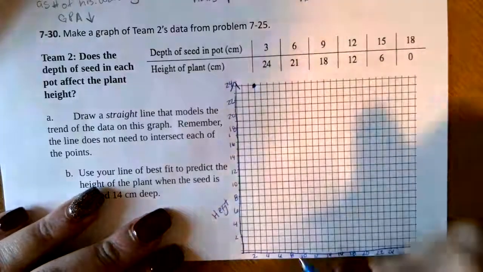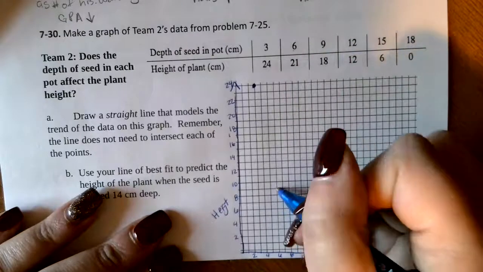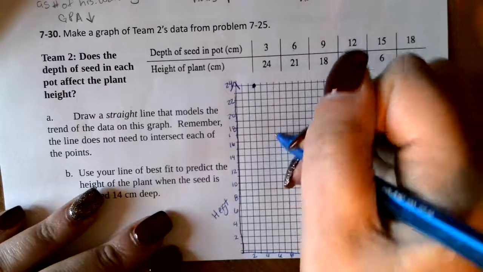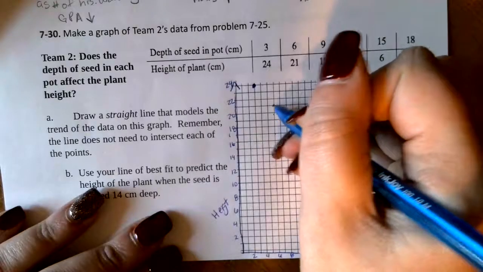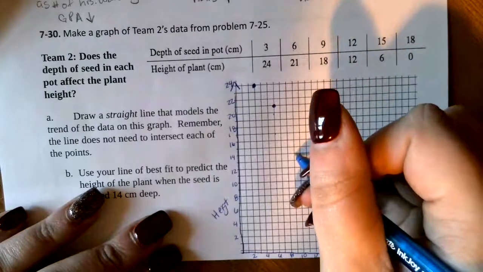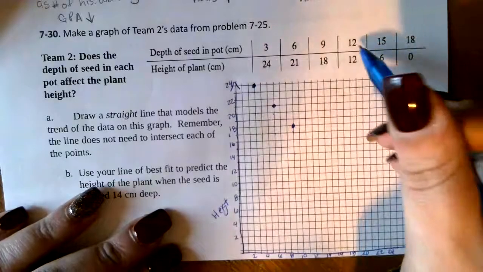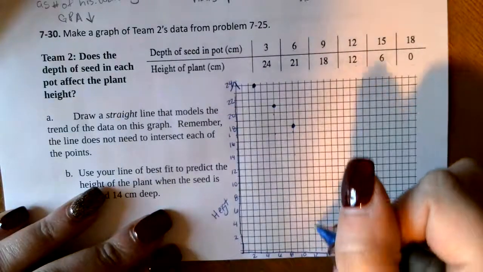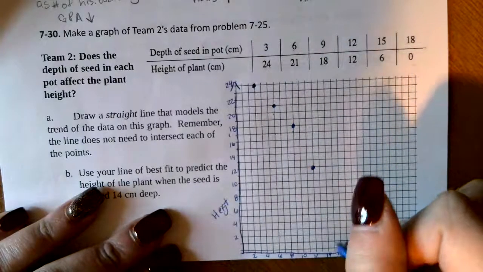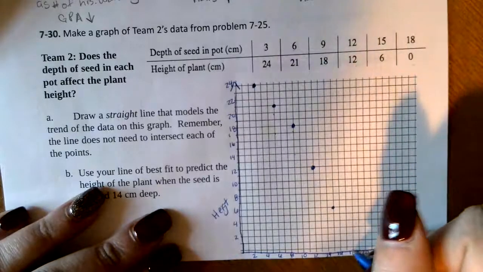Okay. Next up, 6, 21. Man, these lines are tiny. I have to stop partway so that I don't lose it. And then 9, 18. 9 is in between these two. Let's see, here's 14. Almost there. There we go. And then 12, 12. Okay. At least they're getting closer. There's 15, 6. There's 6. And then 18, 0. That one gets to stay around the line.